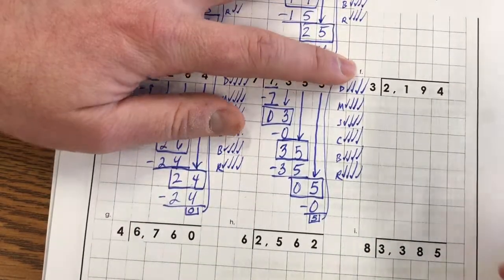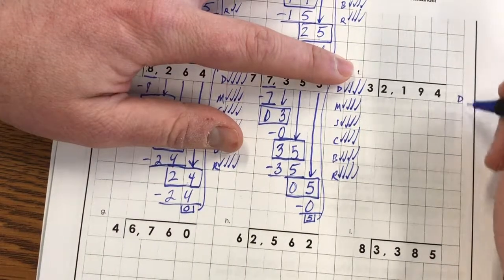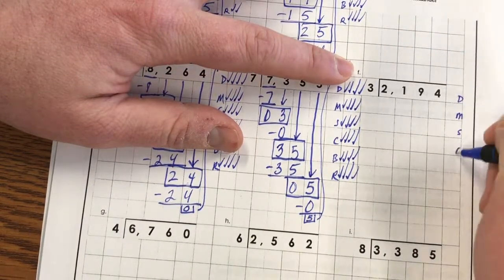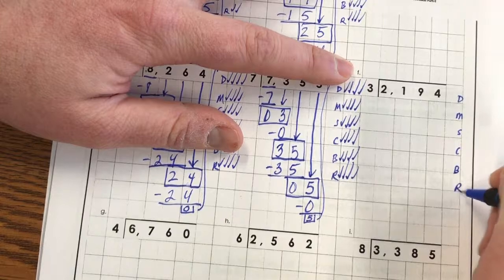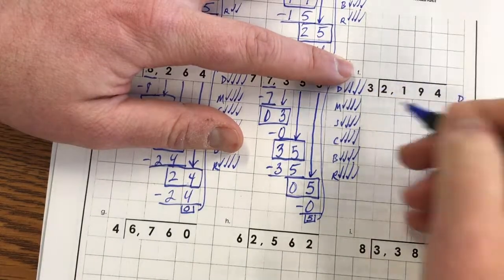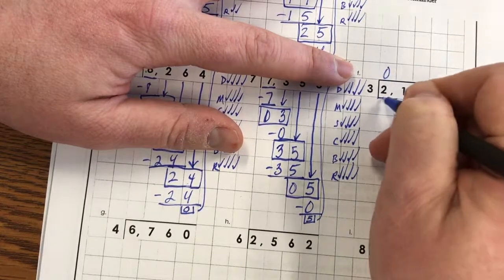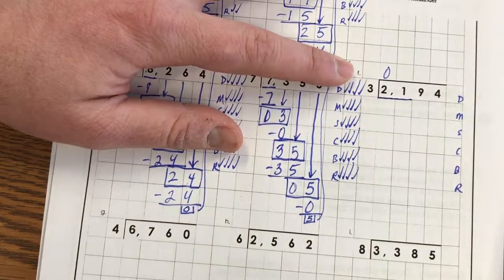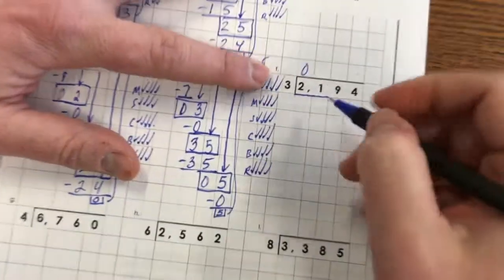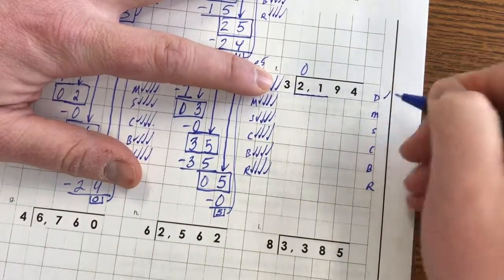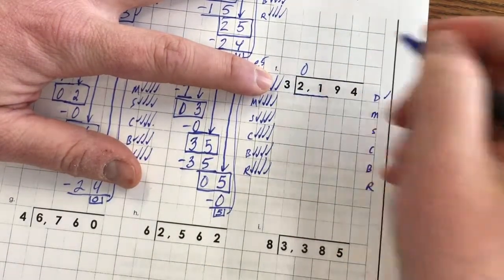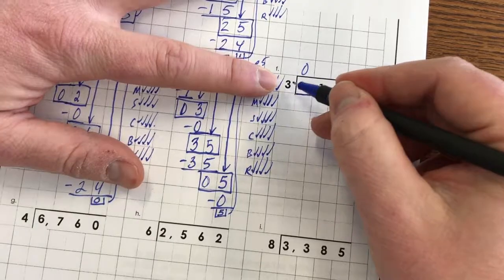Okay, letter F. Here we go. Does McDonald's sell cheeseburgers raw? Determine 3 times what gets me close to 2. 3 times nothing, so we're going to go ahead and look at 21. Okay. So, determine 3 times what gets me close to 21 without going over.